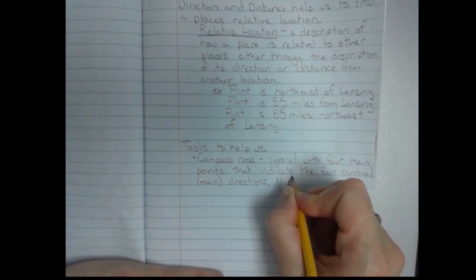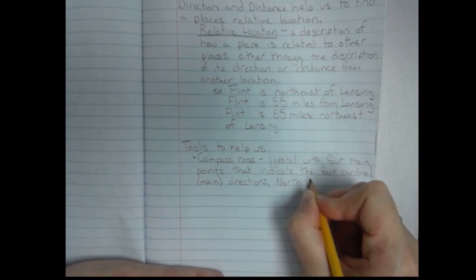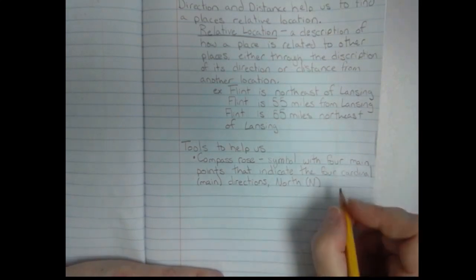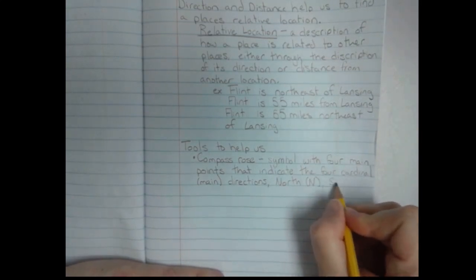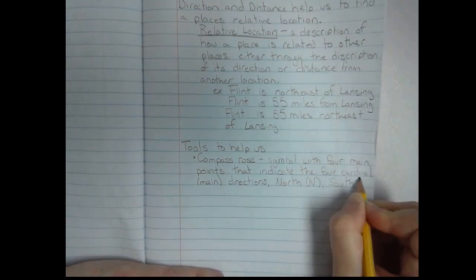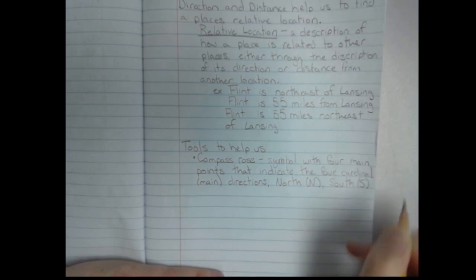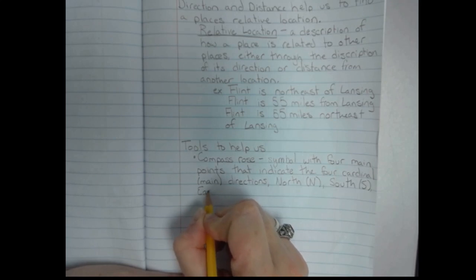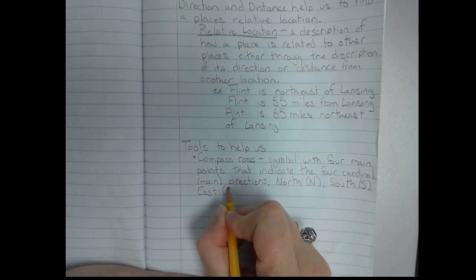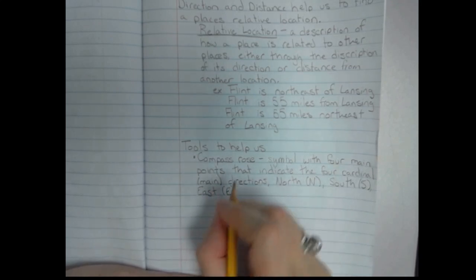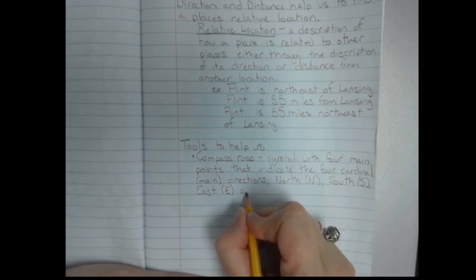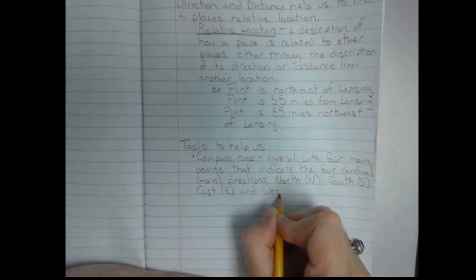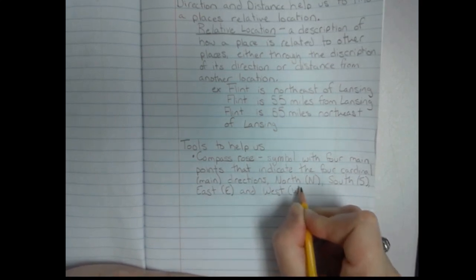North, which we usually use an N to symbolize. South, which is symbolized by an S. East, symbolized by an E. And west, symbolized by a W.